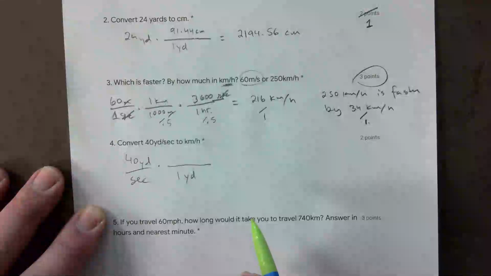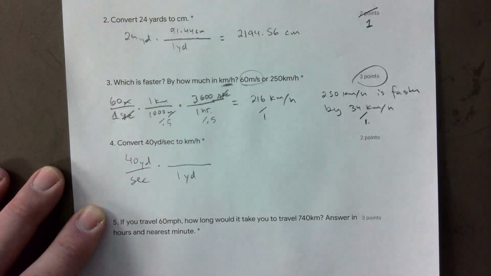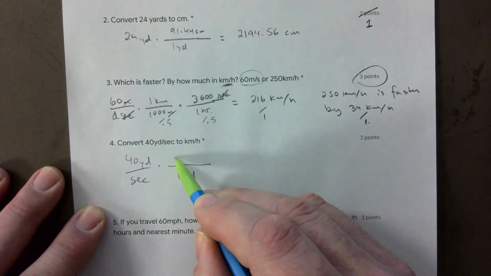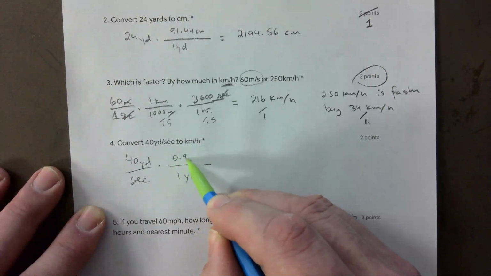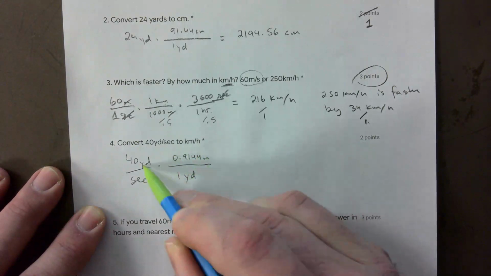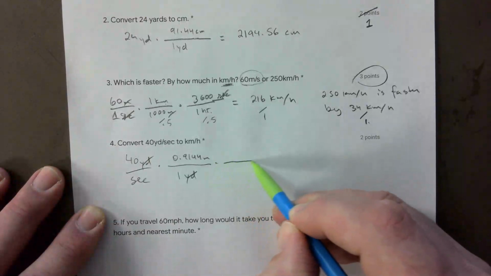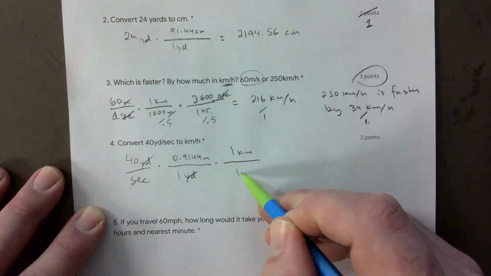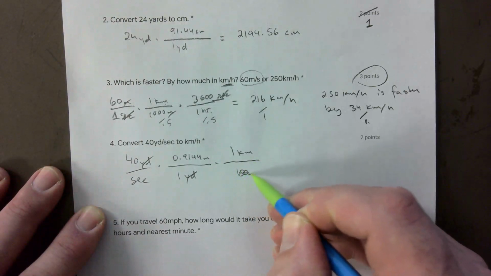That we're not going to take off marks. I'm just going to assume you rounded correctly. Sometimes that happens. So I'm going to go yards to meters. That's what I did. And then I'm turning the meters to kilometers. So I'll go 1 kilometer, and sorry, 1 kilometer has 1,000 meters.